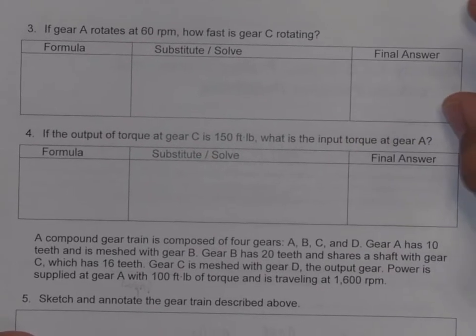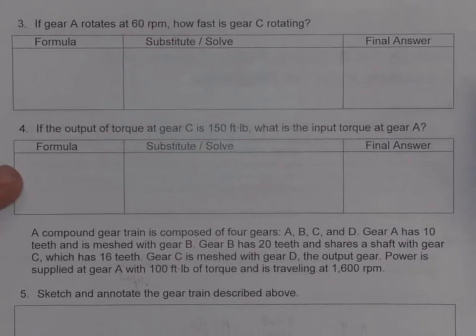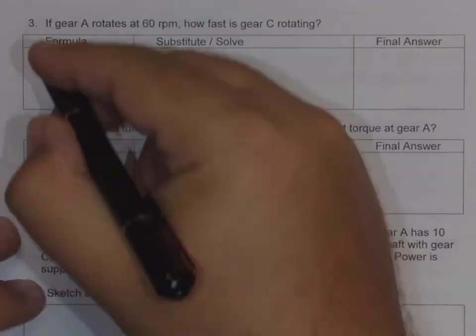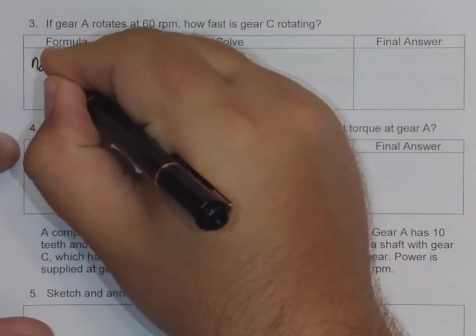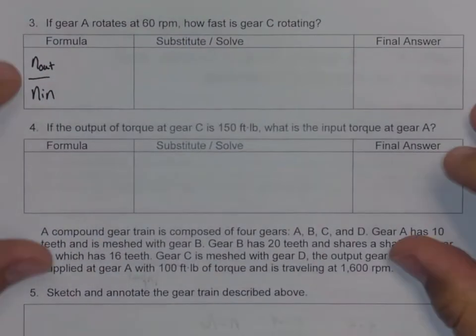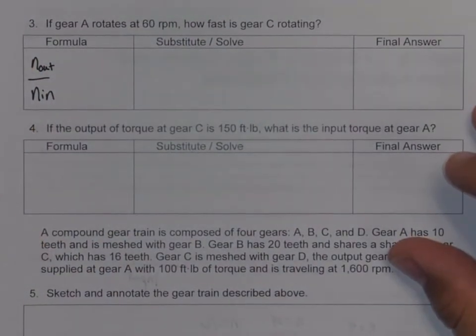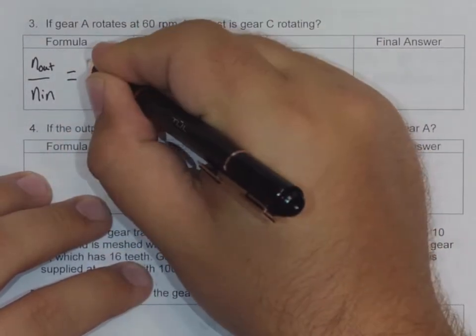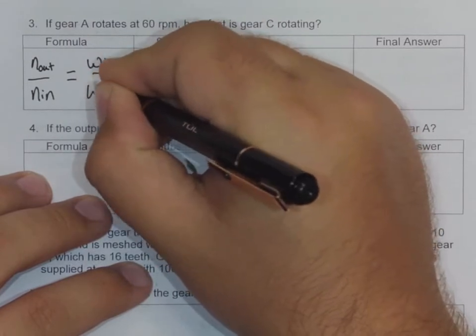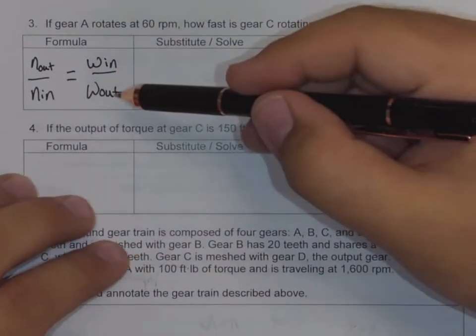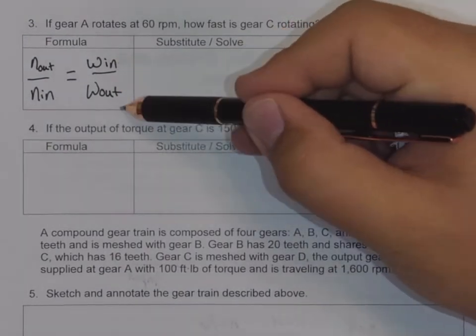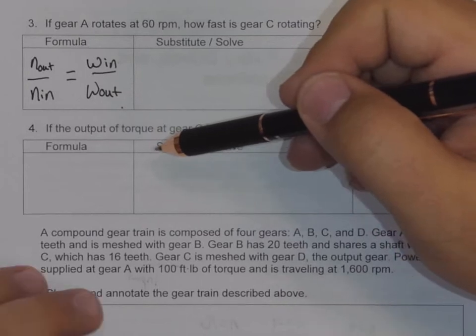As we look at number 3, it says if gear A rotates at 60 RPM, how fast is gear C rotating? So this is going to be a proportion that we're going to set up. So when we look at our formula, I'm going to use the same information from the last one. I do know the number of teeth out over the number of teeth in. Now watching your formula sheet, when they talk about rotation, they're talking about angular speed. And the thing you got to watch, this is the only variable in that list, if you notice on the formula sheet, that has in over out. So you got to watch where you're plugging your numbers.